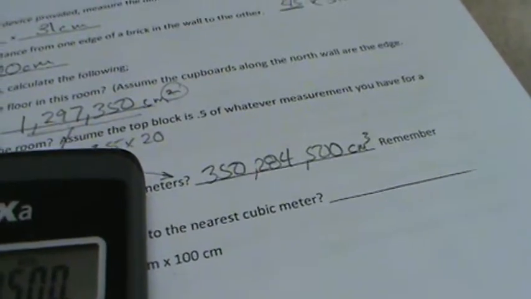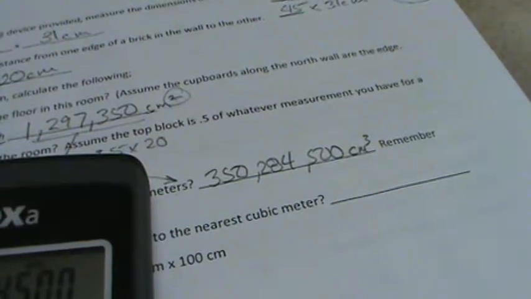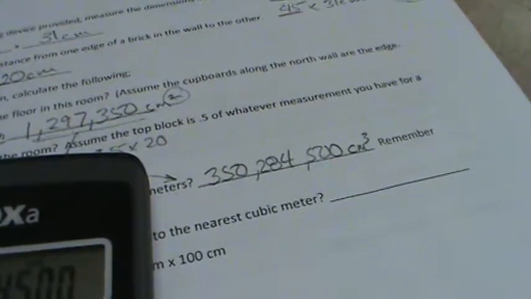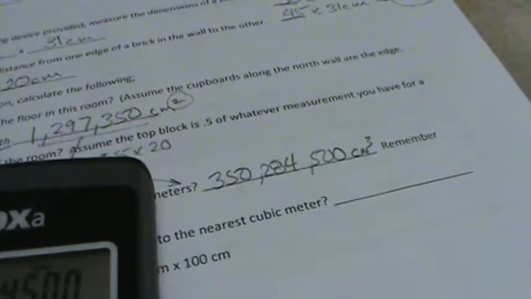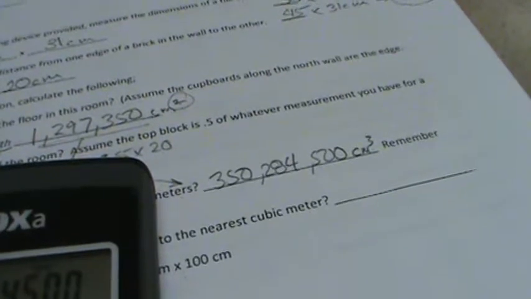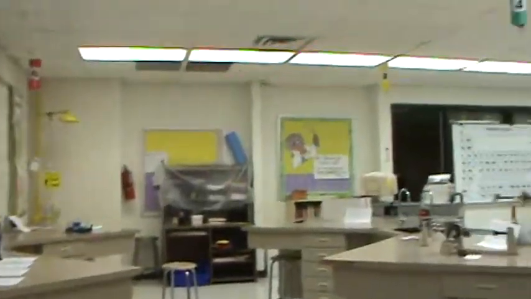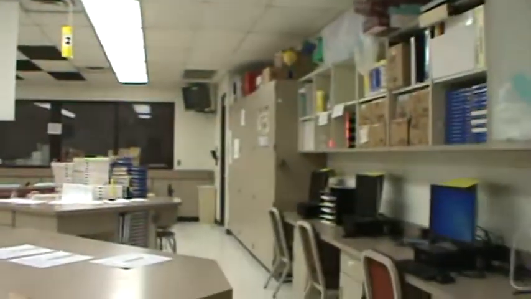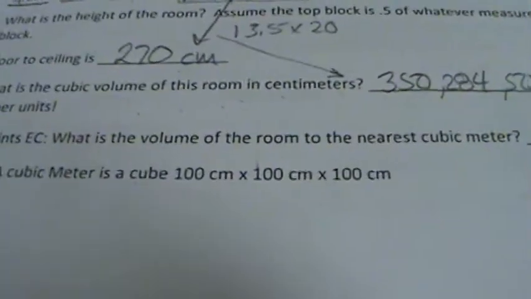Or let's put it in another way. Most young people out in the rural areas where I live, some of them get a little dirt bike when they're about 8 or 9 years old. That little dirt bike is powered by an engine of about 25 to 50 cubic centimeters. This entire room from ceiling to floor and wall to wall is 350 million cubic centimeters.